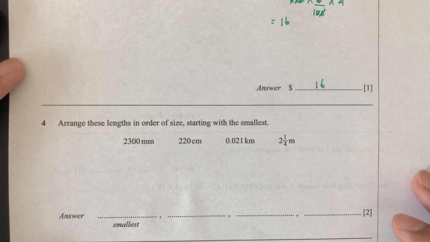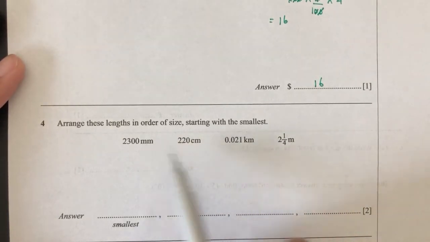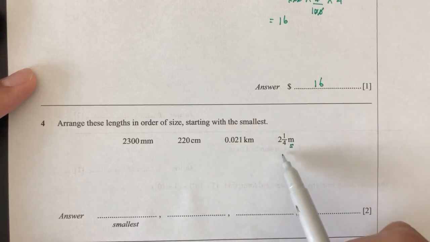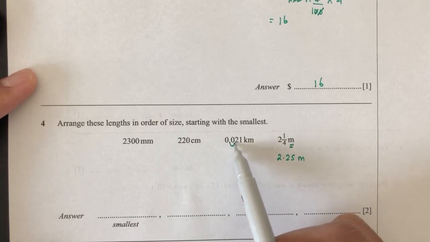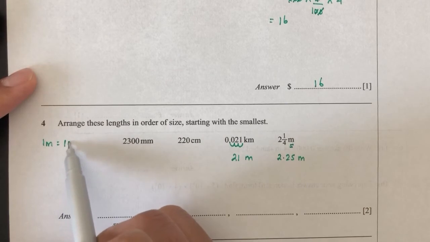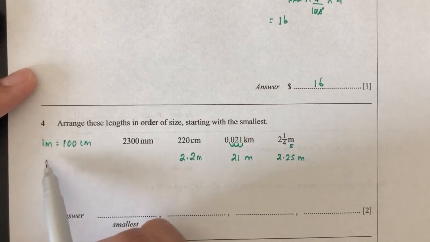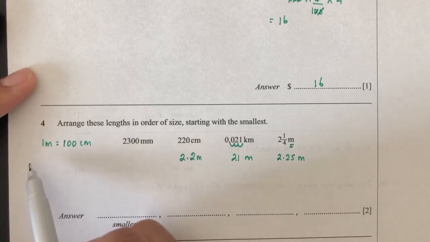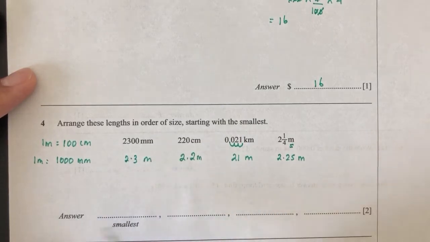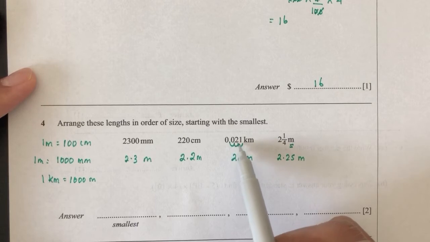Now for part 4, arrange these lengths in order of size, starting with the smallest. As you can see, it is hard to compare because we have centimeters, millimeters, kilometers, and meters. One thing we can do is convert everything to meters and then compare. This is 2.25 meters. This one will be, we know that 1 meter is equal to 100 centimeters, so 2.2 meters. How about this one? We have to divide by 1,000, since 1 meter is equal to 1,000 millimeters, so in this case 2.3 meters. And for this one, 1 kilometer is equal to 1,000 meters, so we have to times 1,000, so 21 meters.